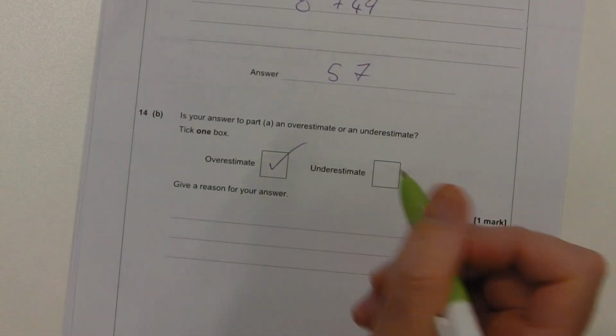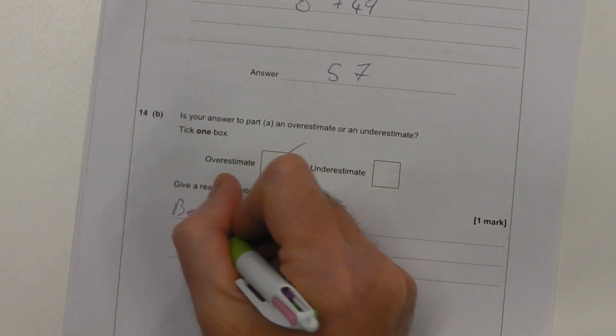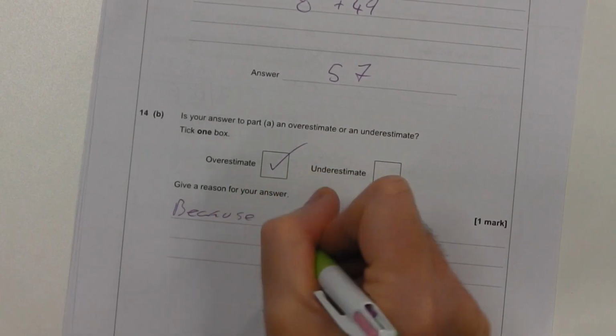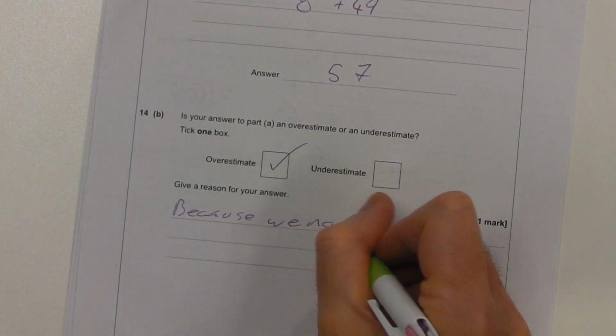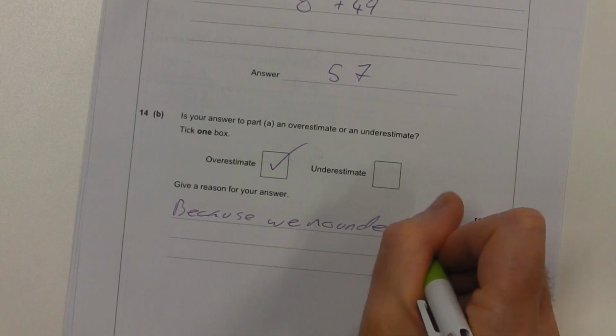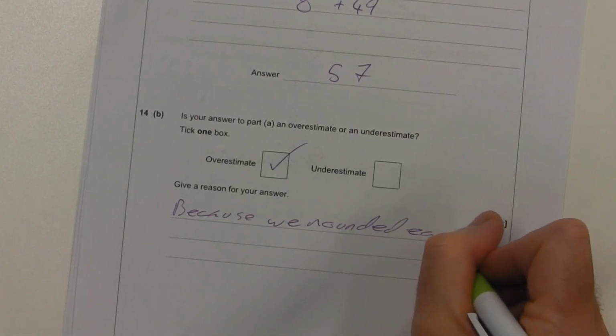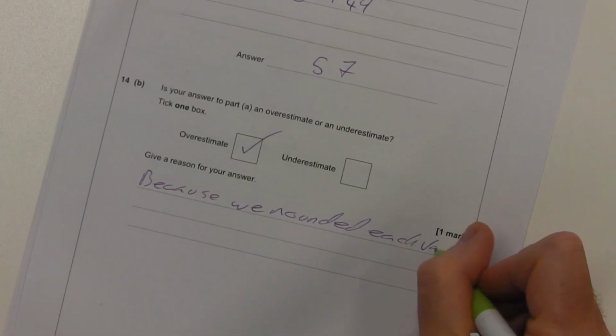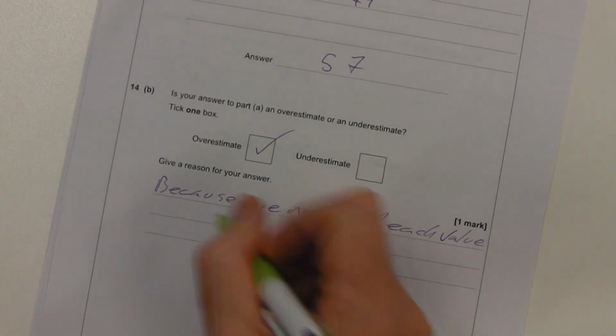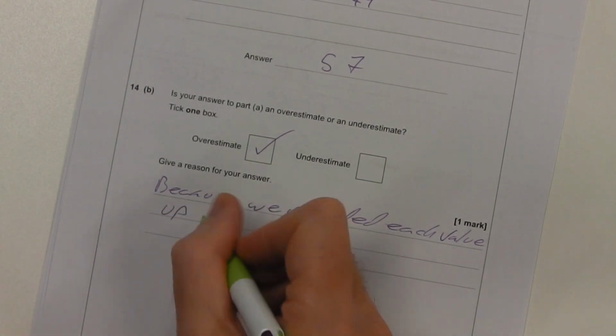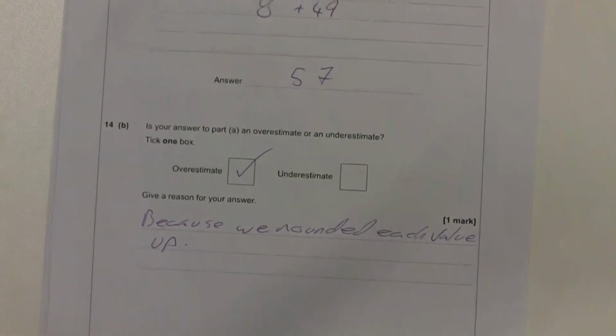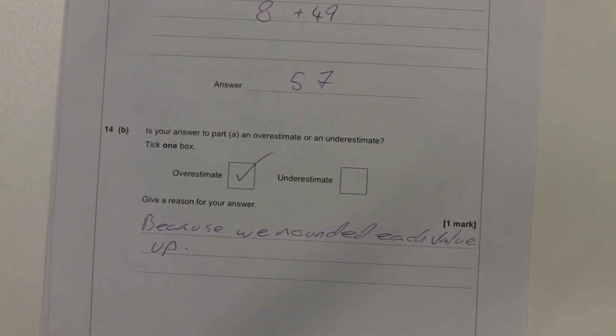Okay? And the reason is because we rounded each number, or each value, I'll put, each number will do, up. Okay, that's all you need, because we rounded each of them up. It's going to be an overestimate because each value we've raised.